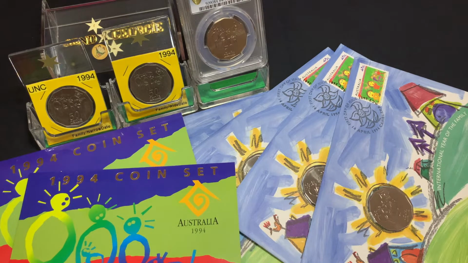So today we'll be taking a look at the Australian 50-cent coin that was released in 1994. These coins commemorate the International Year of the Family. Specifically today, I'll be talking about the two varieties that you can find with these coins, as well as the three ways that I collect them.